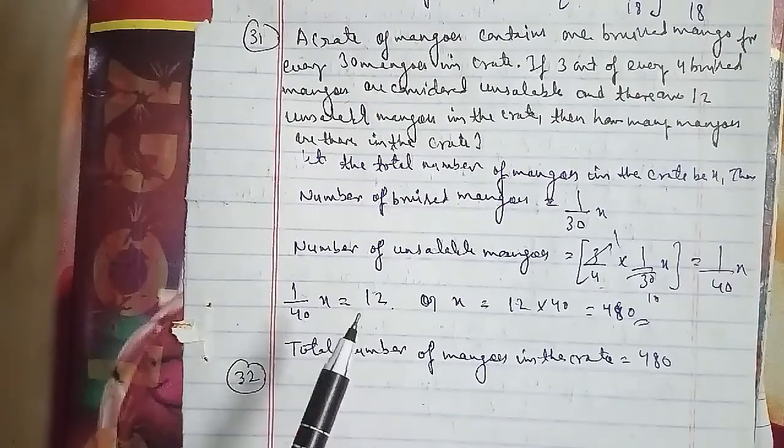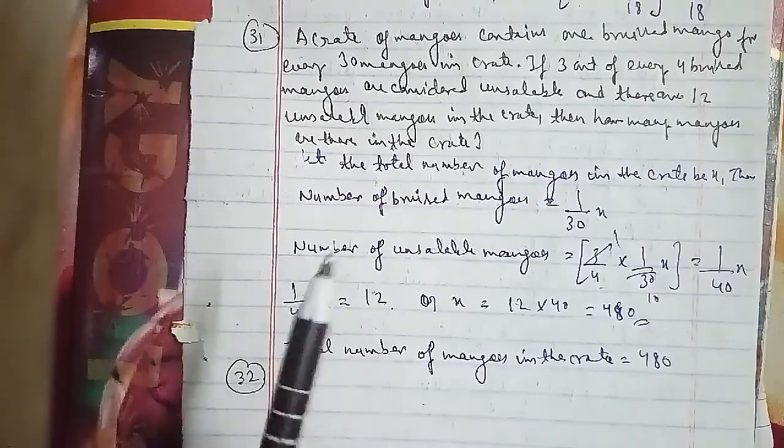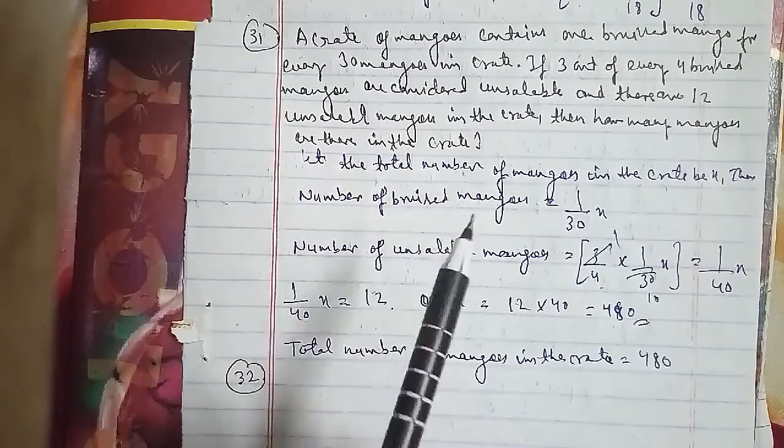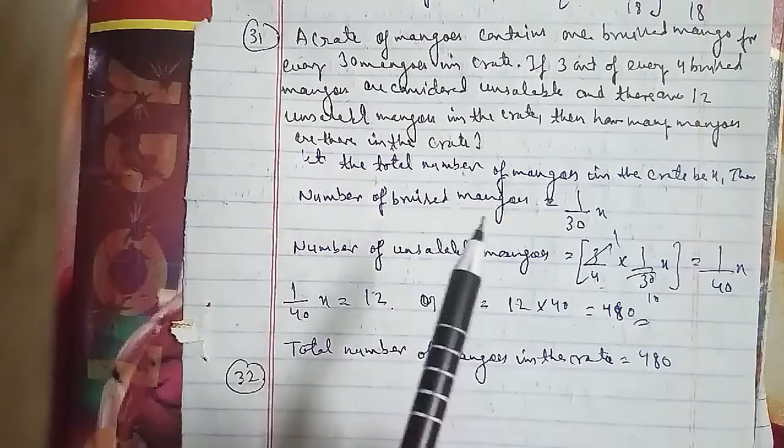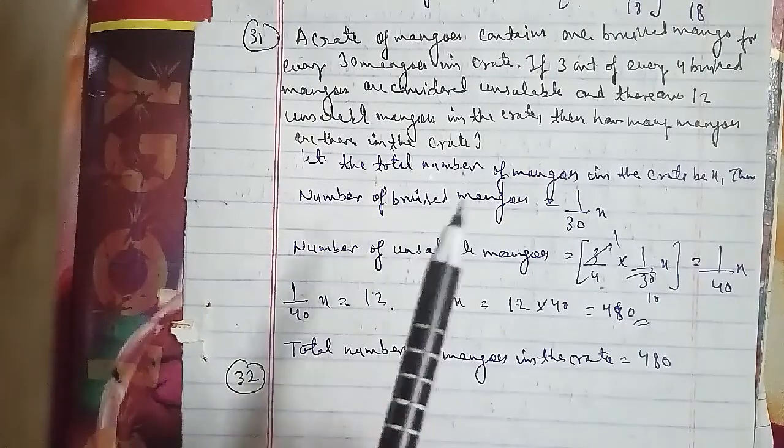So the question we have: a train starts full of passengers.